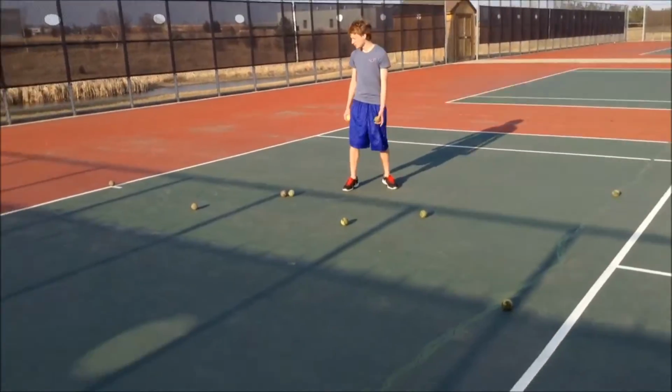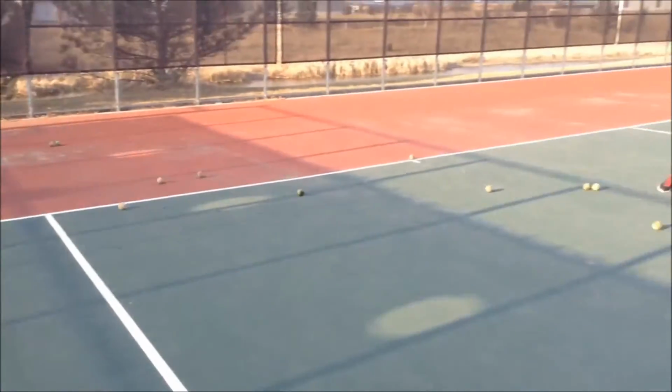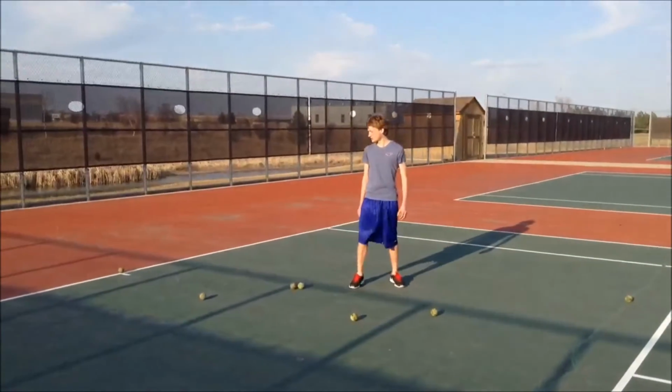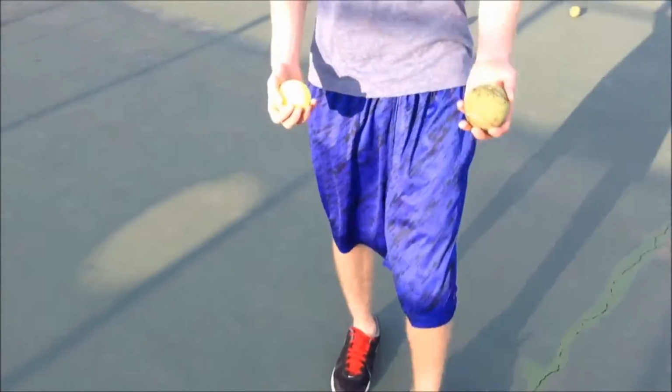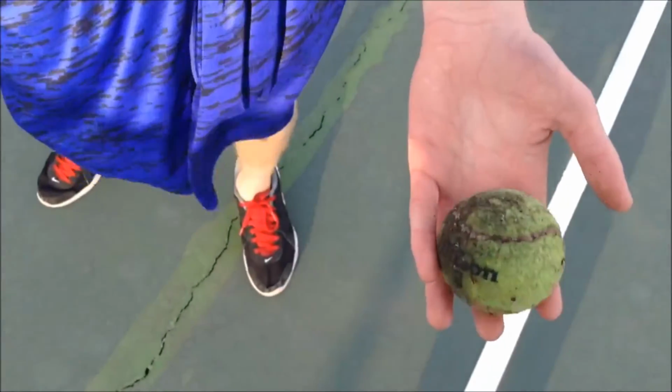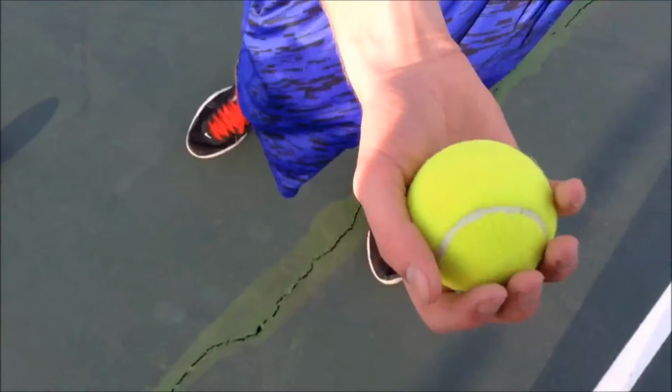You can see, this is the result of all the lazy tennis players that don't know how to pick their balls out of the pond. If you look at these balls, this is a pond ball. Who would want to play with that? You just get your hands dirty, and this is a nice ball to play with.